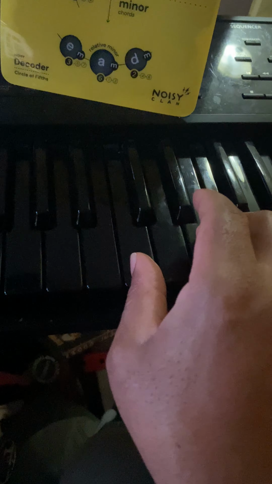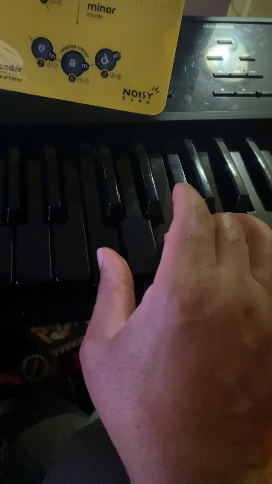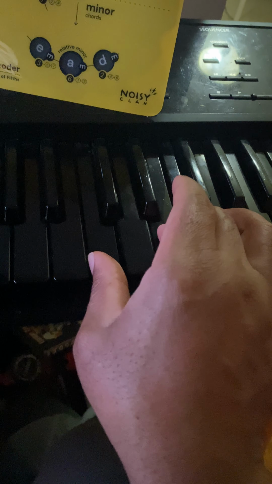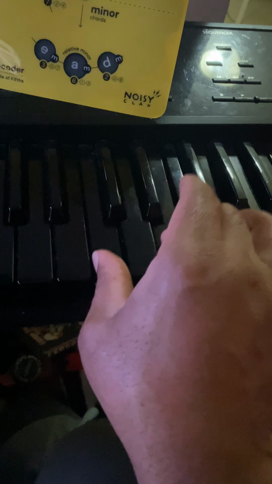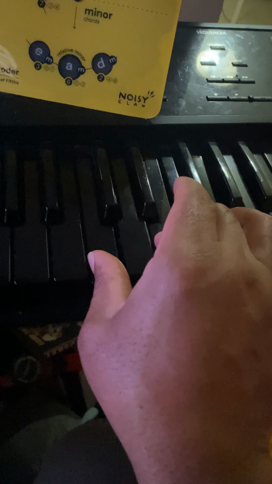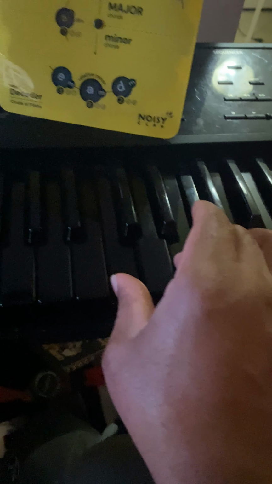So I'm in the verse. This would be for the verse. A little lower, maybe a little low. See how low that is? And then maybe I'll pan it. You know what I'm saying?